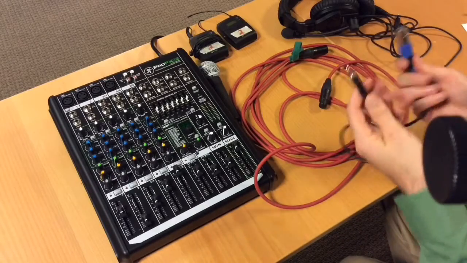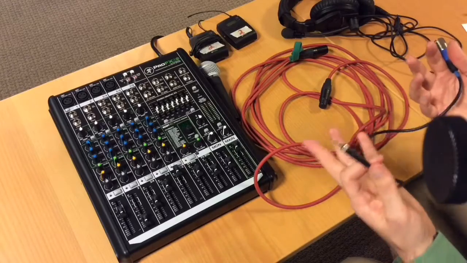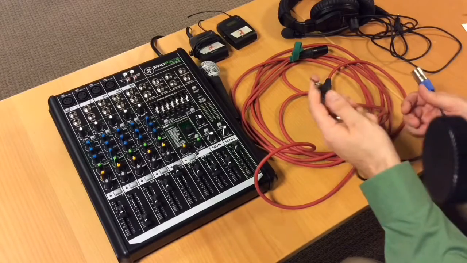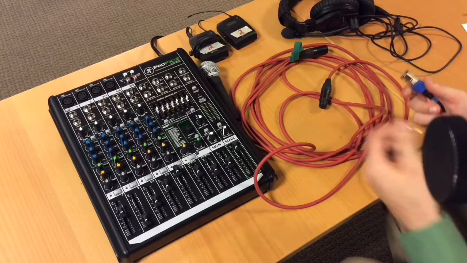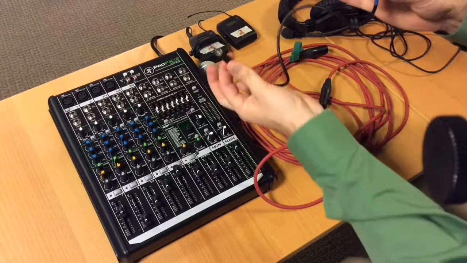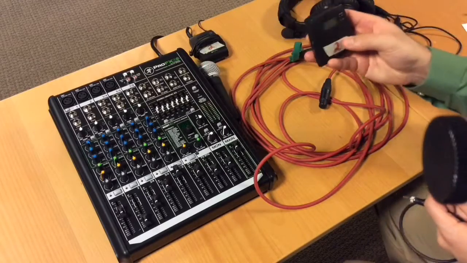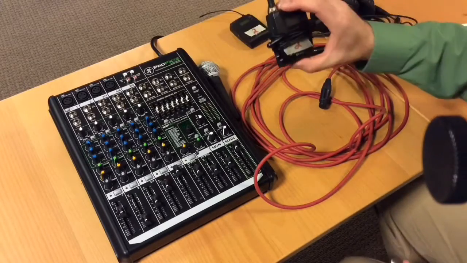So those are the connections, and please know that there are adapters for all of these connections. So if you're like, oh man, I don't have the right connection, like I have a mini and I need to go to an XLR, well hey, check it out, we've got an adapter, and that's what these are for.